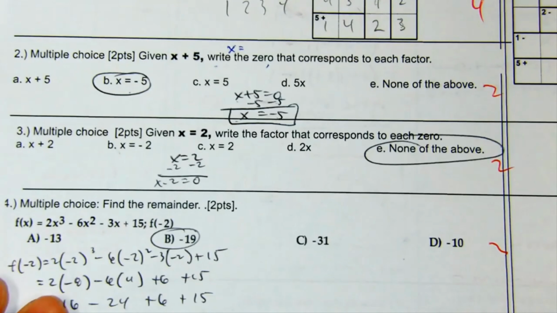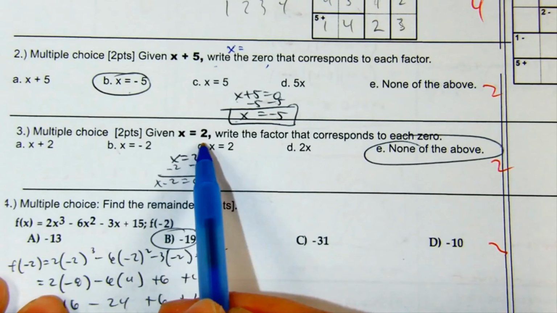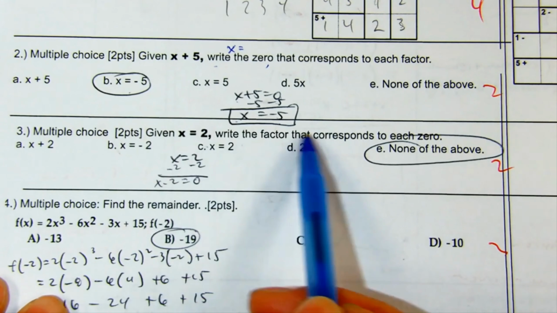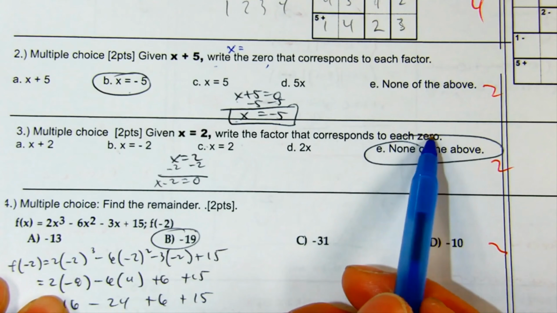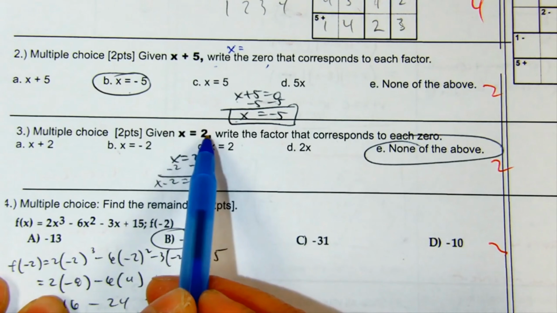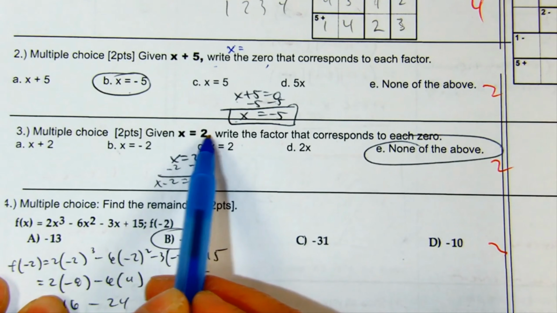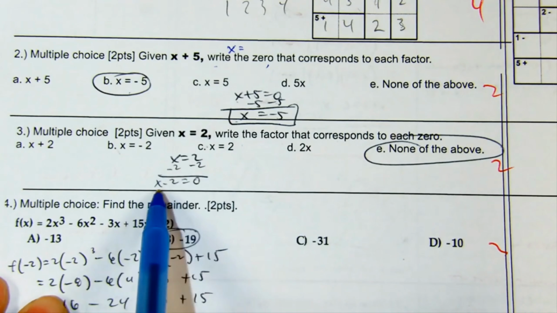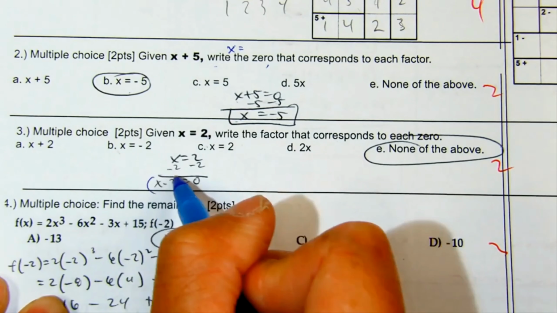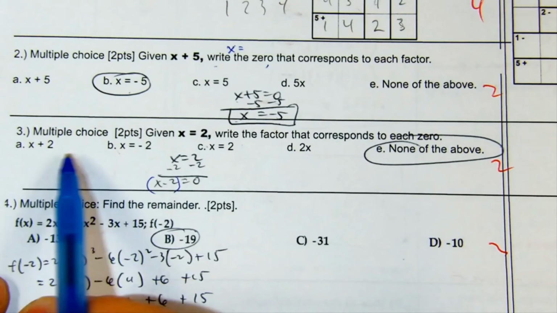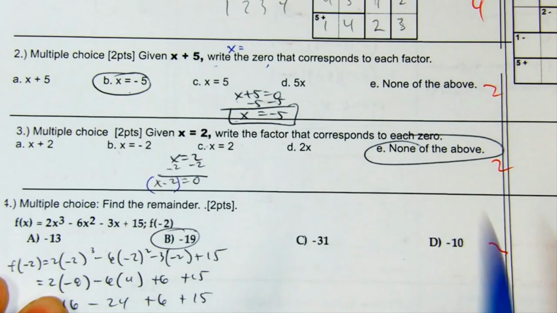Question number 3, given x equals 2, write the factor that corresponds to each 0. Well, in this case, I want to set it equal to 0, so I'm going to subtract 2 from both sides. My factor is x minus 2. If you'll notice that none of these have x minus 2, your answer is E. 3.